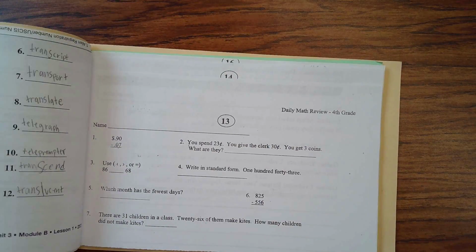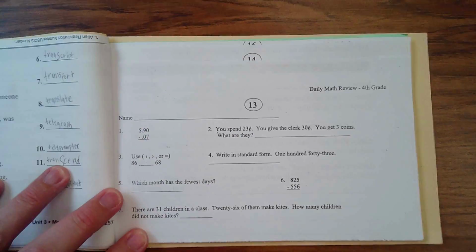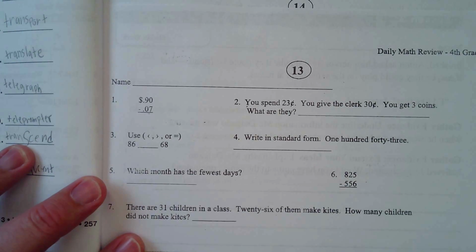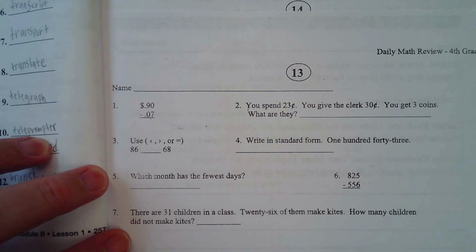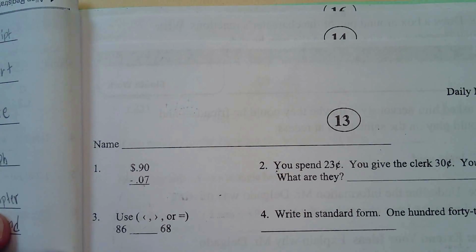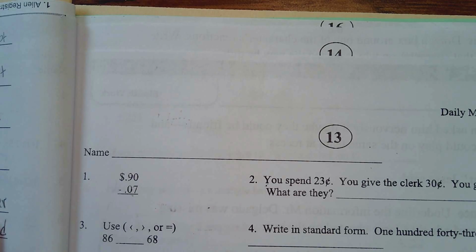some math. We're on to day 13. Look and see what we've got here. We have some money subtracting going on, and you'll see they put this dollar sign in here, which is weird because they're only using cents. So that's actually okay to do.